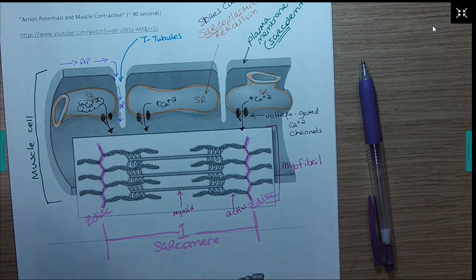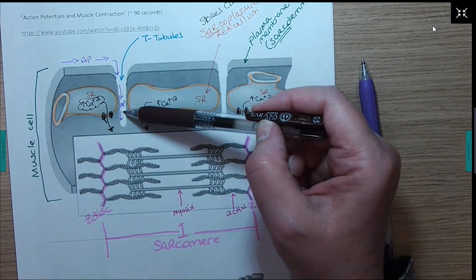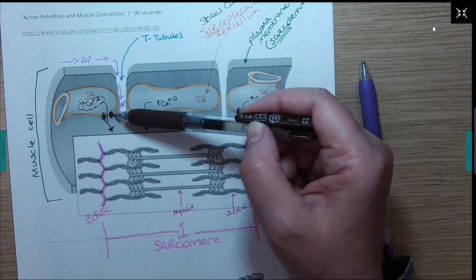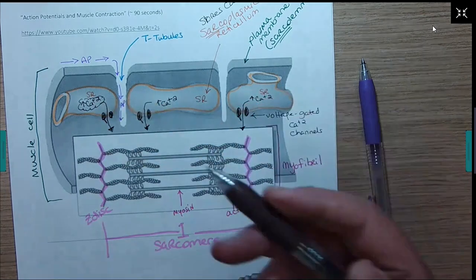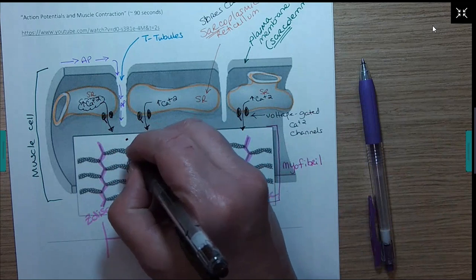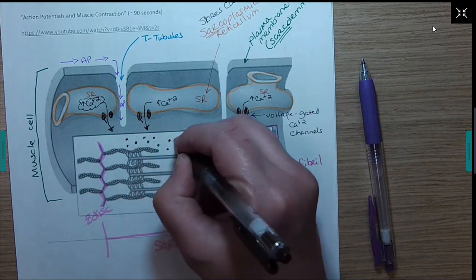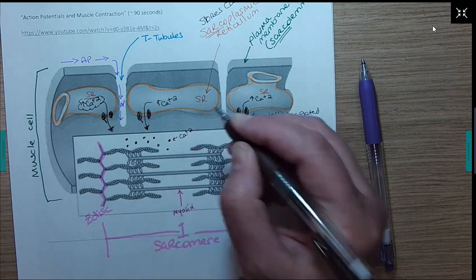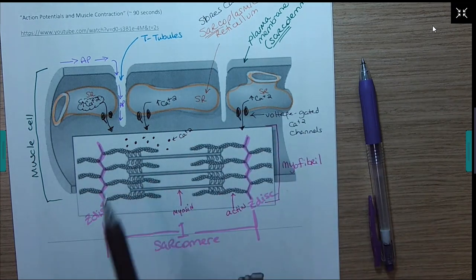Okay, so when the action potential travels down the T-tubule, it causes the voltage-gated calcium ion channels on the sarcoplasmic reticulum to open. Calcium exits the sarcoplasmic reticulum and is now just inside the cytoplasm of the muscle cell. So now you've got all these little calcium ions floating around, and they are going to be around that actin, which is the big deal.